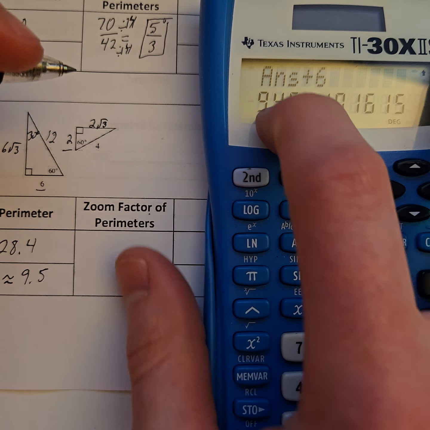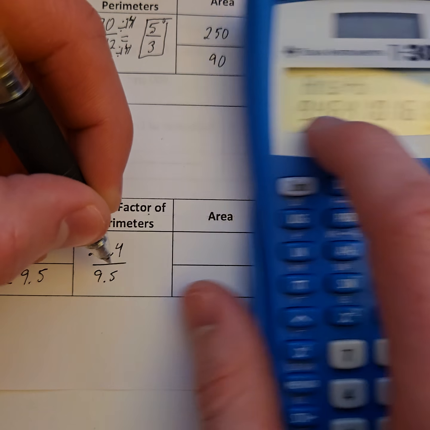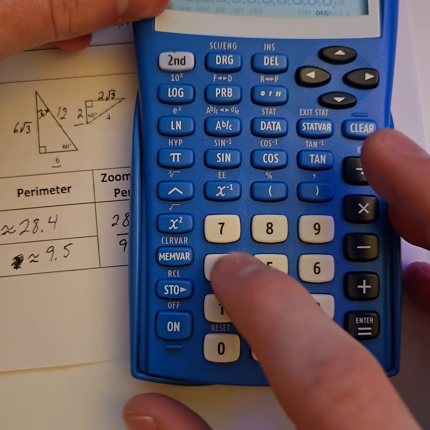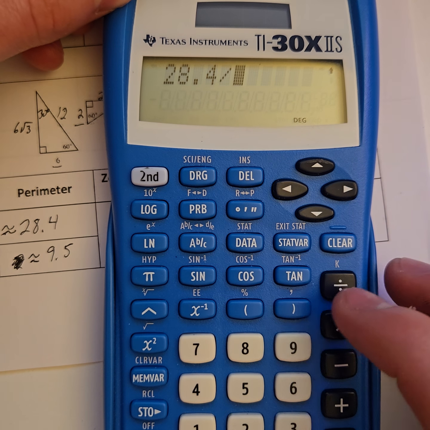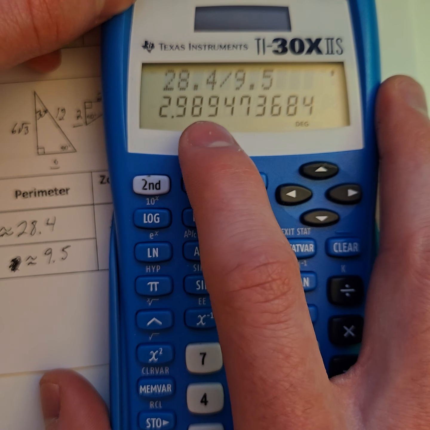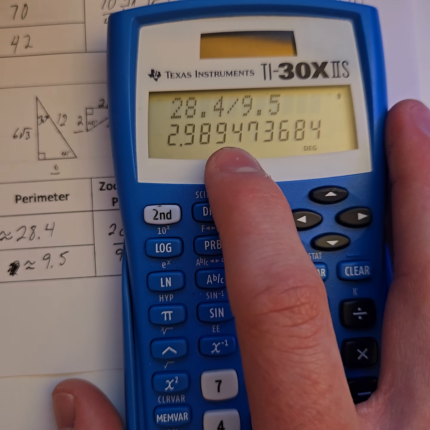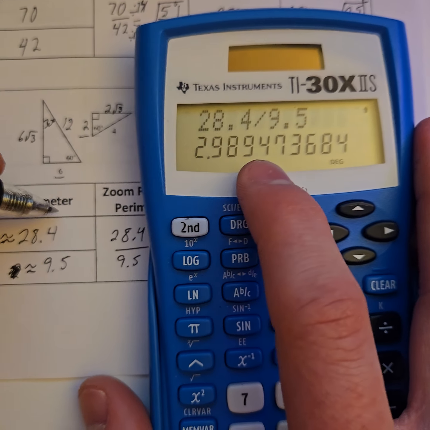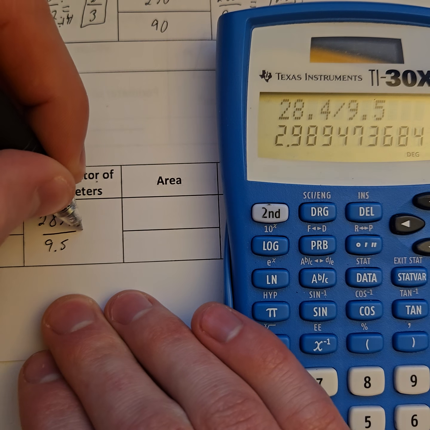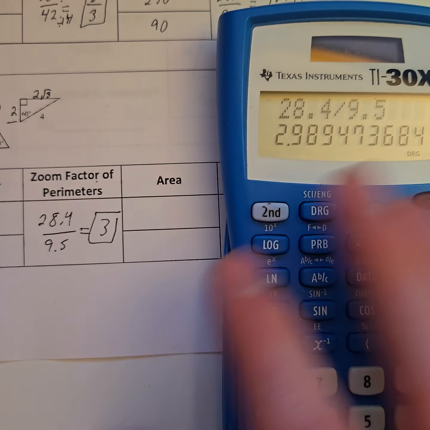Okay, so now let's find the ratio there. If we do 28.4 divided by 9.5, you see we end up getting around 2.989. So this is very close to 3, which if we didn't round here, you would get exactly 3. So you get 3. You can just write 3 there.